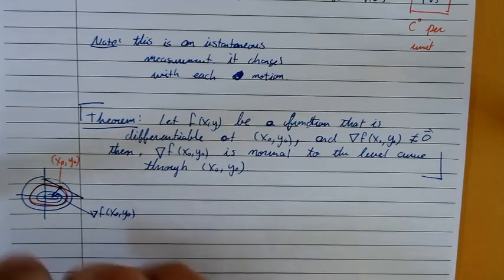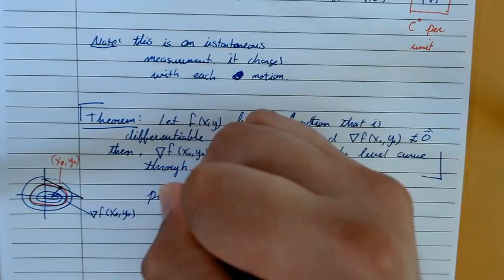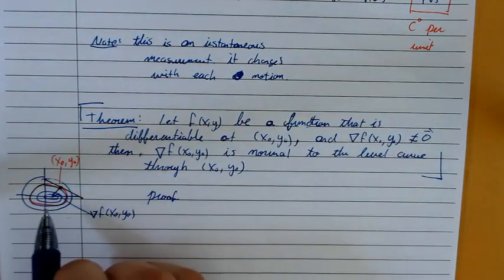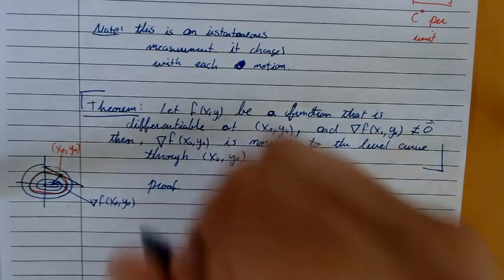All right, so there's the illustration, but why should this be true? I mean, yeah, I guess I can see it here in this one picture, but that doesn't mean it's true in general. All right, so let's go ahead and prove this.